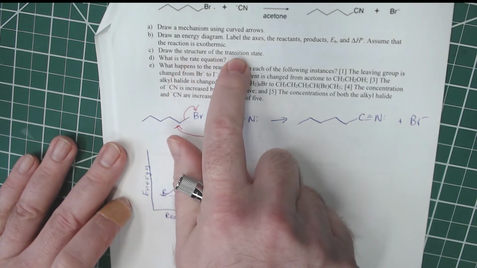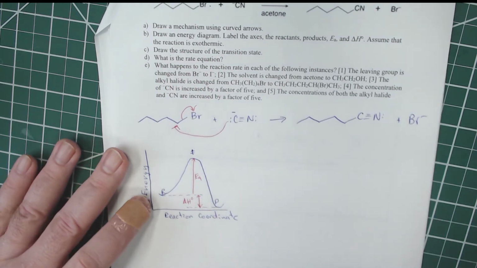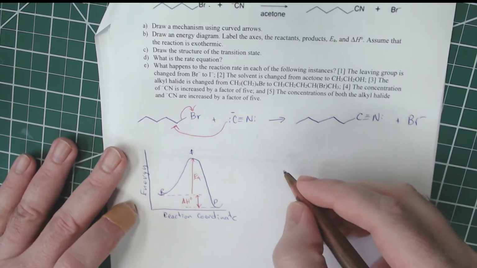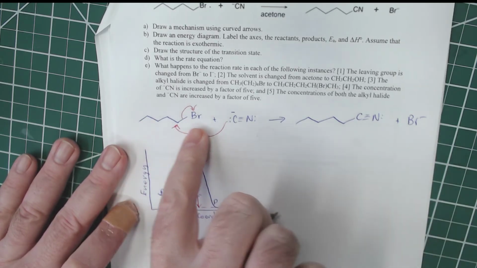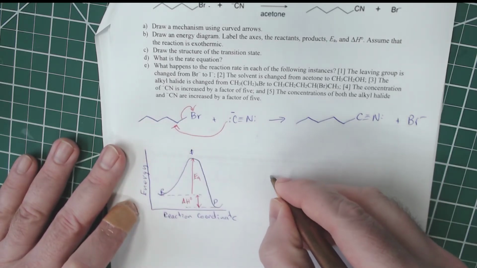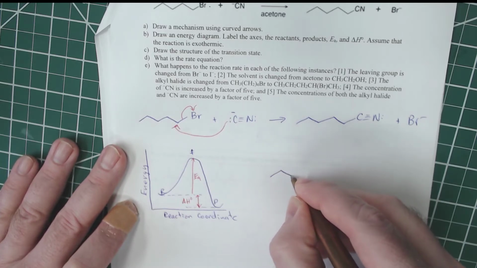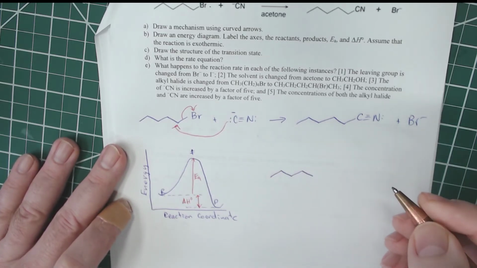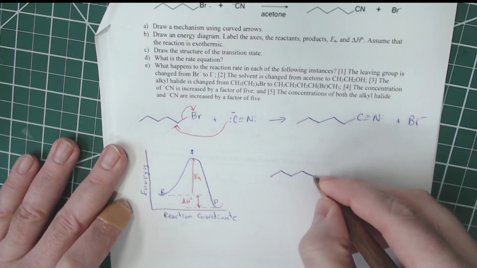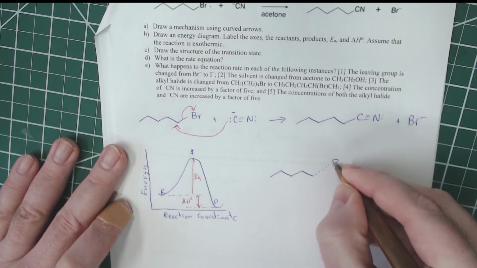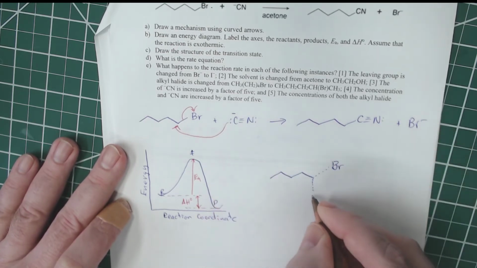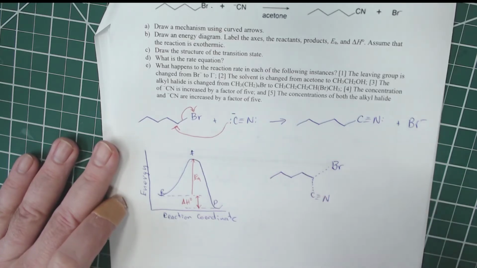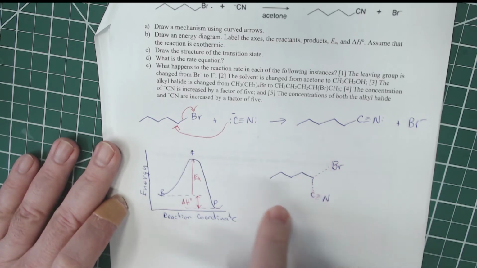So next, draw the structure of the transition state, and this is where we want to have our partially broken bonds and partially formed bonds. So draw all the bonds that are present both before and after first. So all of those carbons are present. And we're going to have a partial bond between carbon and bromine, and we'll have a partial bond between carbon and the cyanide, C, N. So there's a partial bond there and a partial bond there.